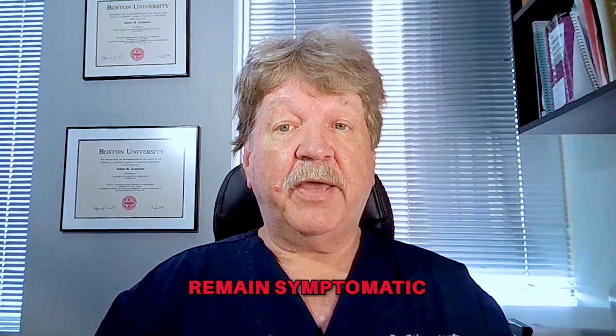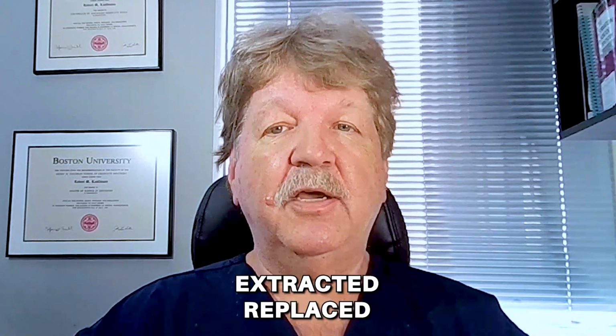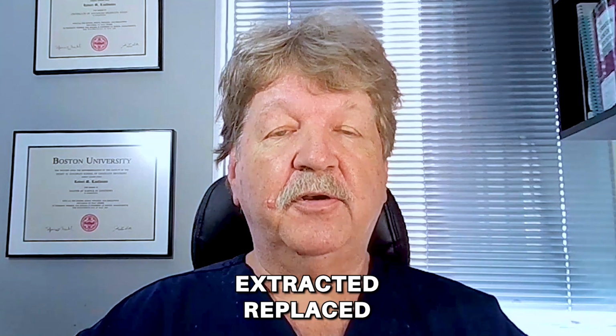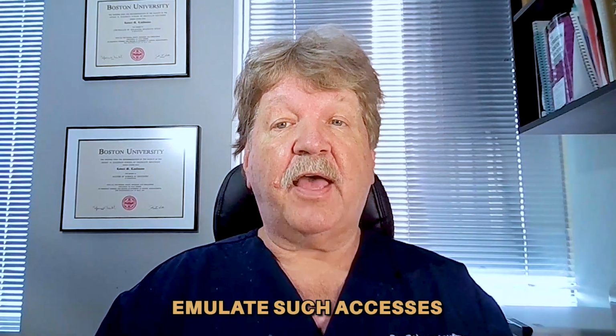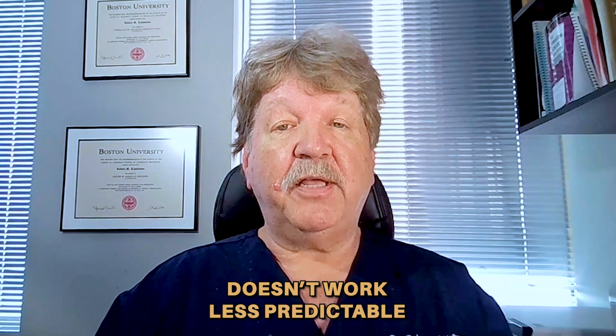My fear is that these teeth will remain symptomatic or fail and never reach the office of the endodontist for retreatment. They will instead be extracted and replaced with an implant without ever being seen by the endodontist. Therefore, general dentist attempts to emulate such accesses may in fact contribute to the perception that endodontic treatment doesn't work or is less predictable than implant placement, much to the detriment of our specialty.